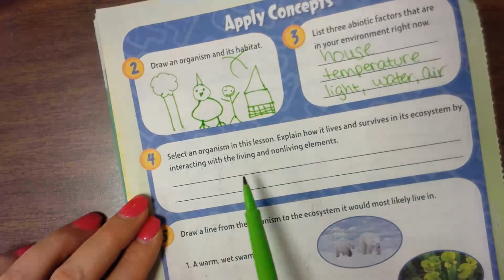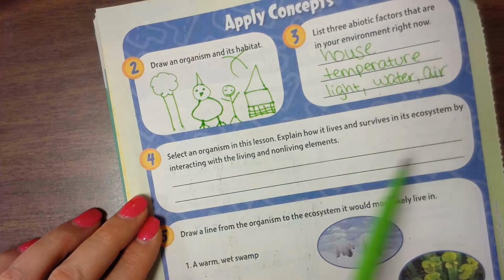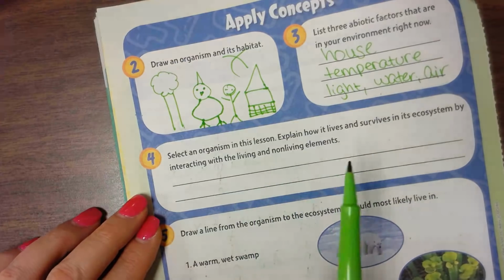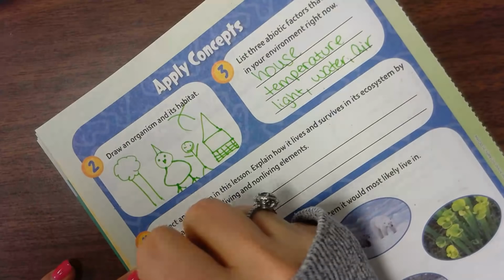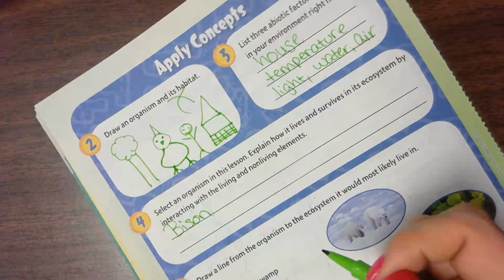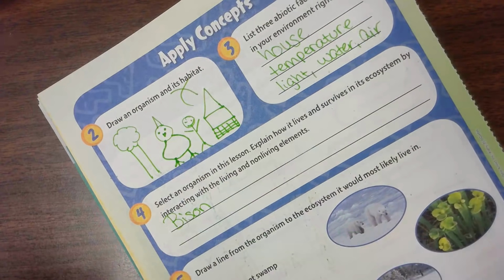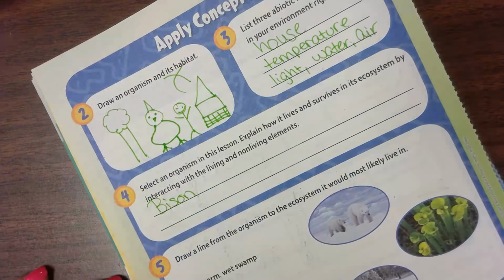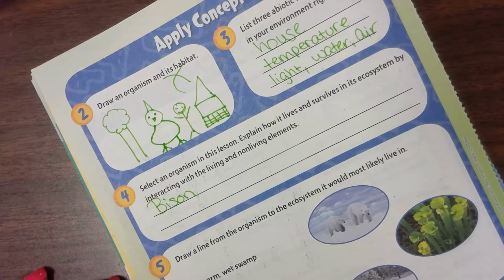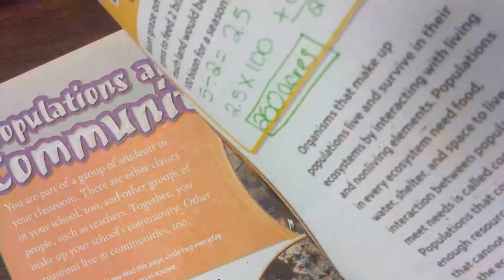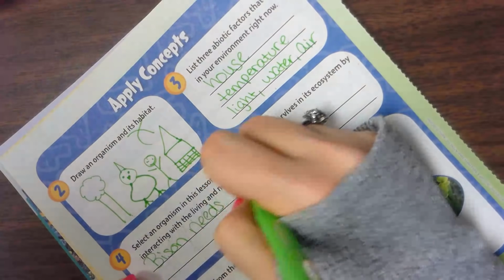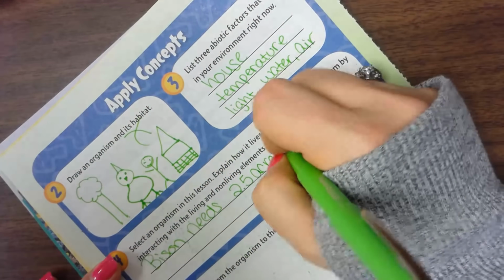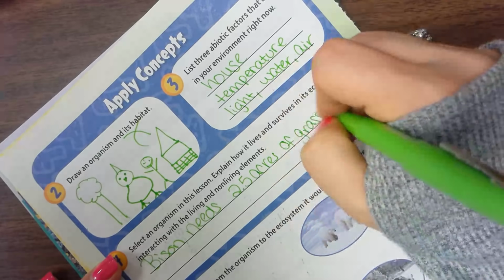All right. Select an organism in this lesson. Explain how it lives and survives in the ecosystem by interacting with the living and non-living elements. So I'm going to look at these bison. And the bison needs, what was that math thing that we did? Bison needs grass. Actually, 2.5 acres, right? Acres of grass per season.